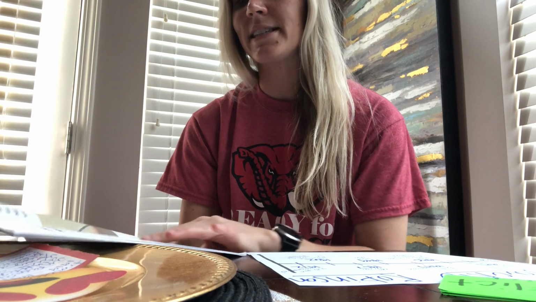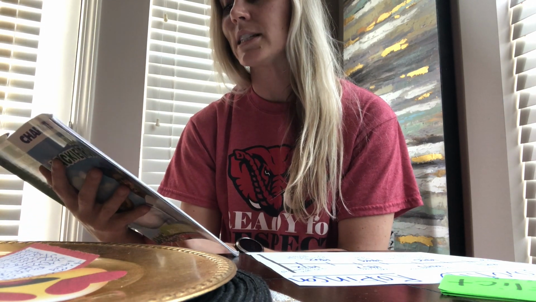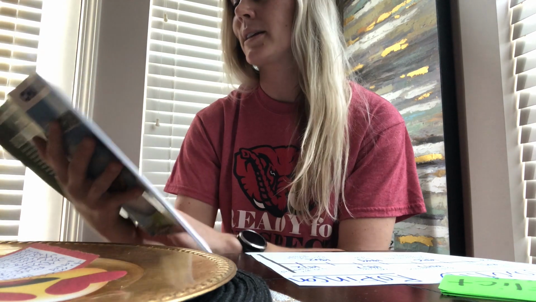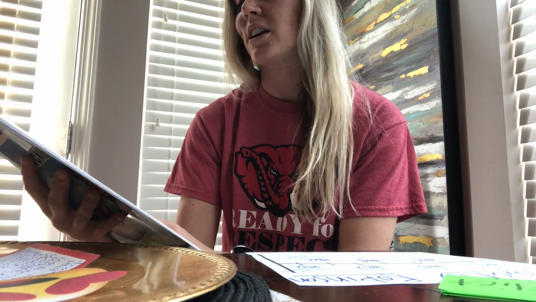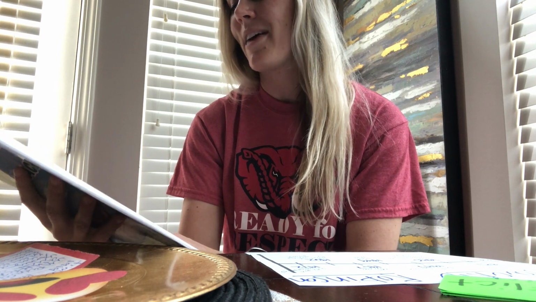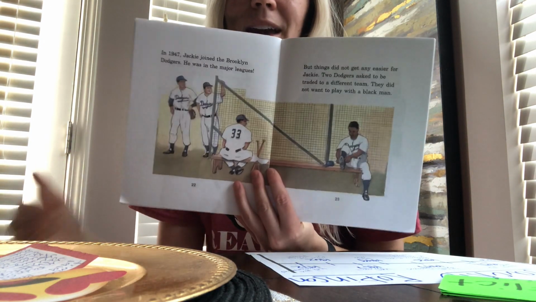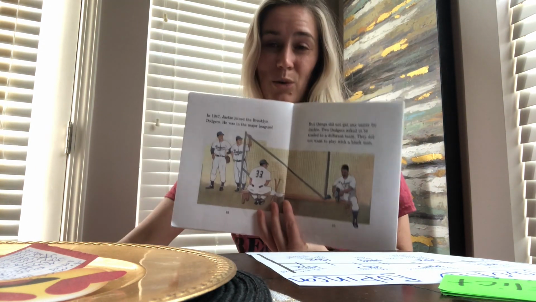In 1947, he joined the Brooklyn Dodgers. He was in the major leagues. He finally made it to the major leagues. But things did not get any easier for him. Two Dodgers asked to be traded to a different team. They did not want to play with a black man. So even though he had finally made it to the major league, some of his teammates said they wanted to be traded. They did not want to play with him.